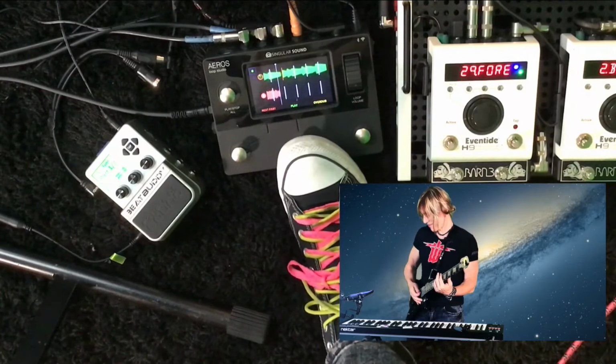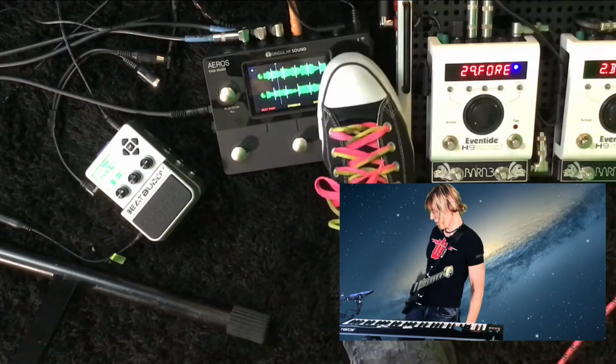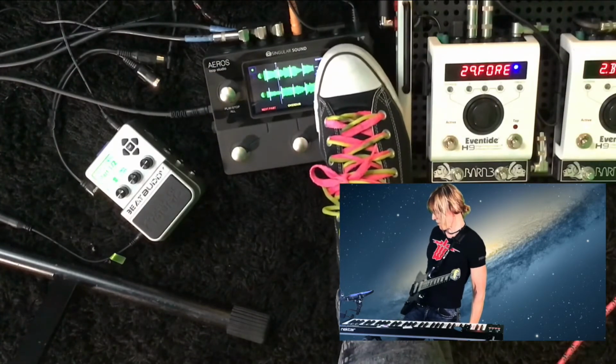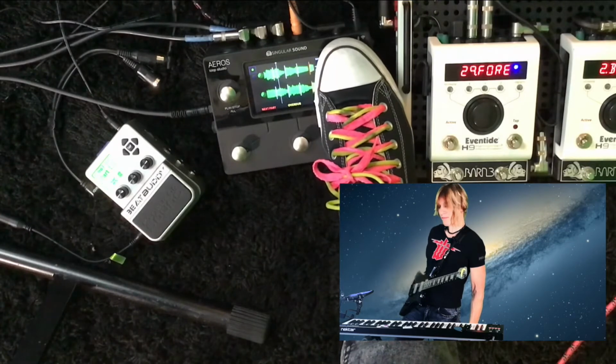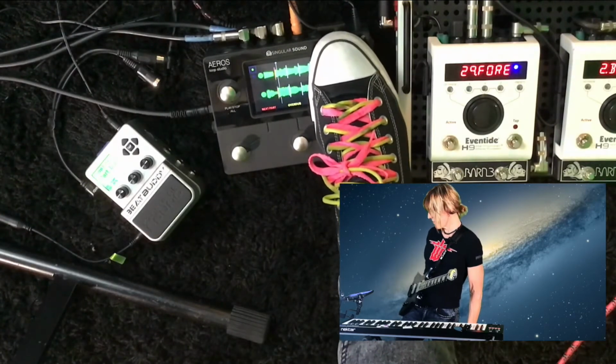Much better, right? Let's turn it up a little. I'm using my right wheel here with my foot to turn up the volume and bring the volume back down. Right there.